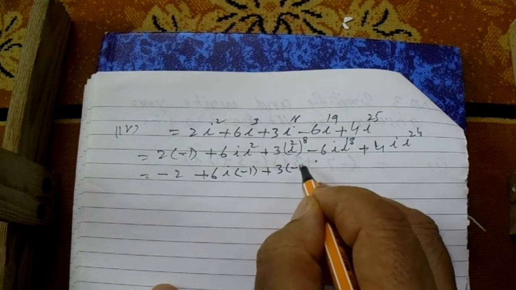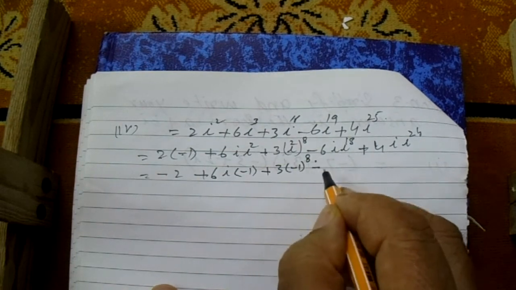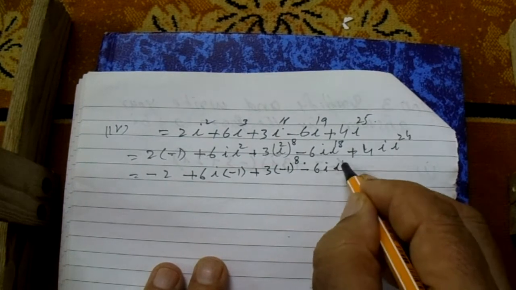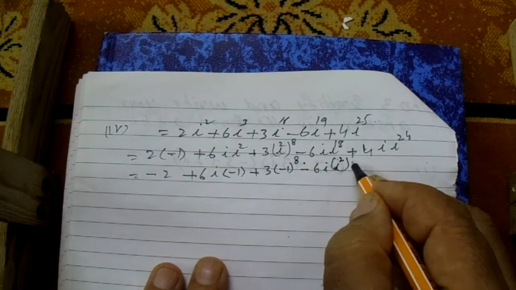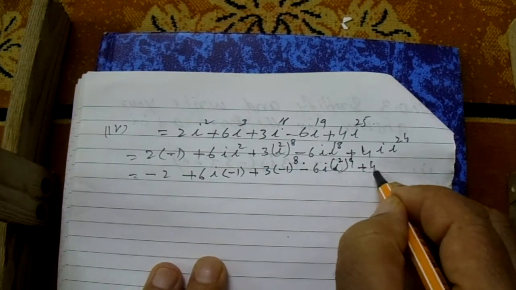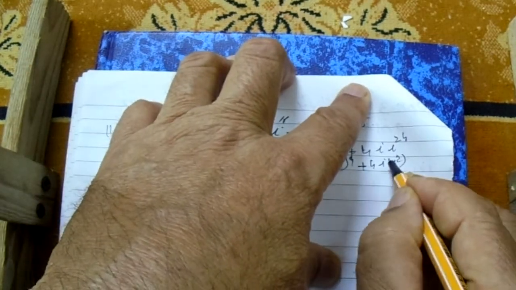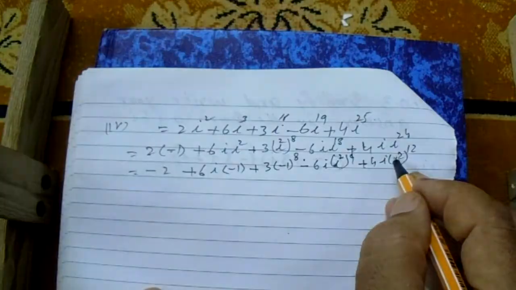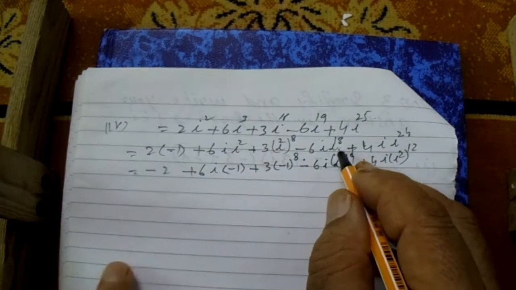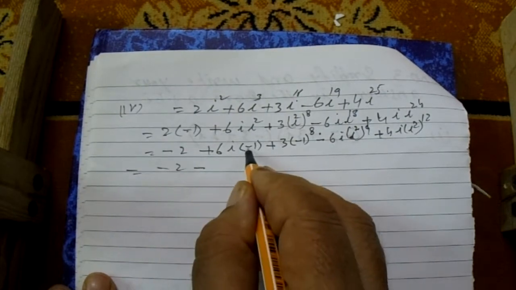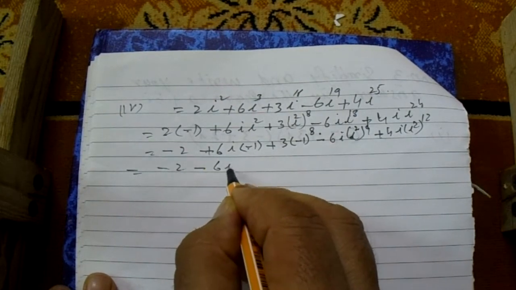You write here minus 1 power 8 minus 6 iota and also iota 2 and 9. This is 9 plus 4 iota and iota 2 and 12. 12 2s are 24 and here 9 2s are 18. You write here is equal to minus 2 minus this plus minus 6 iota.